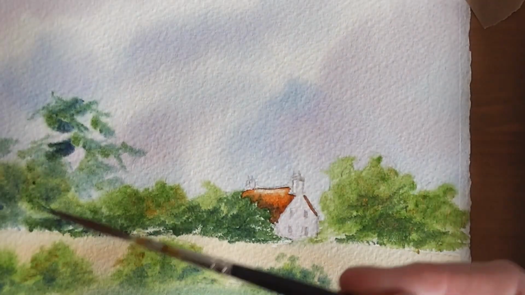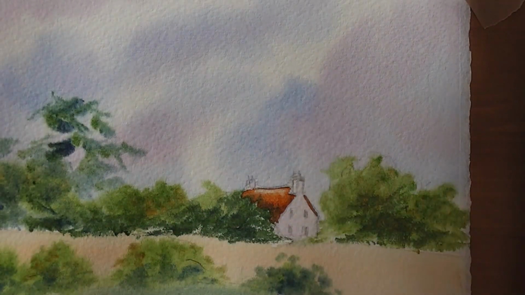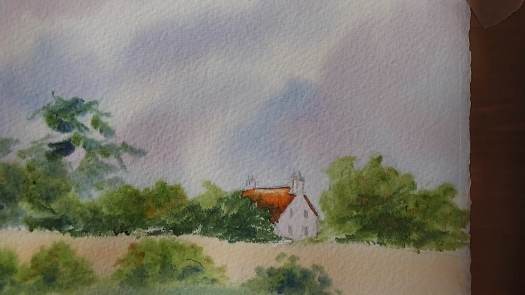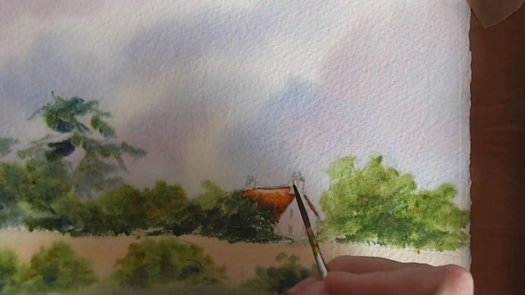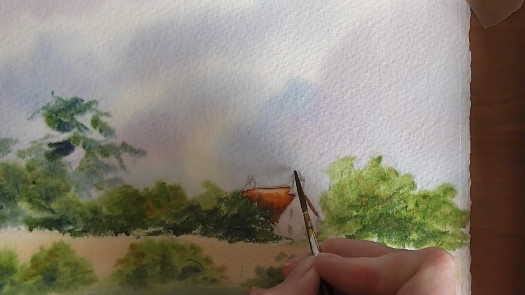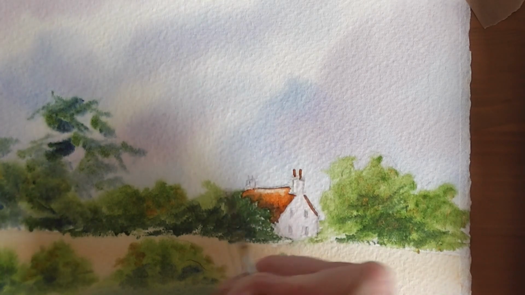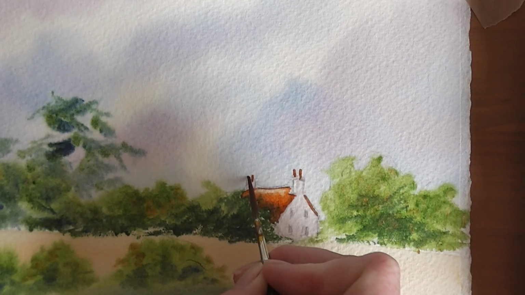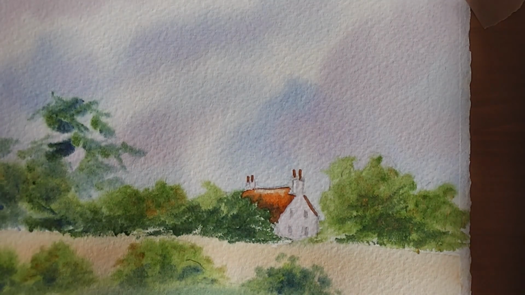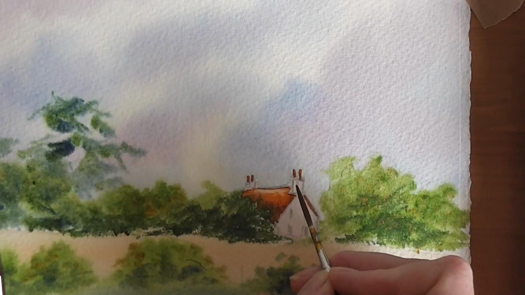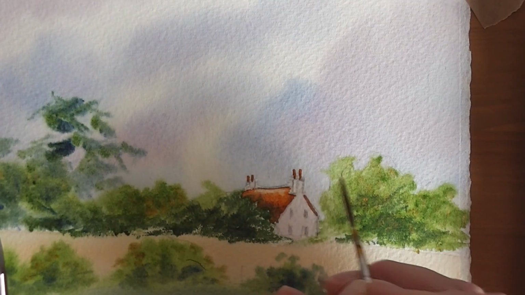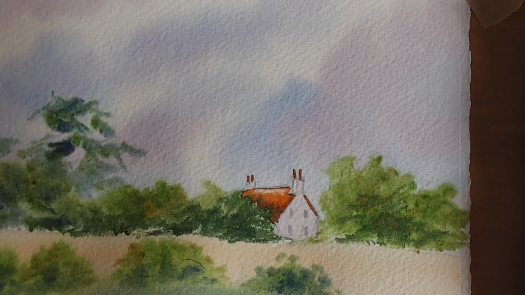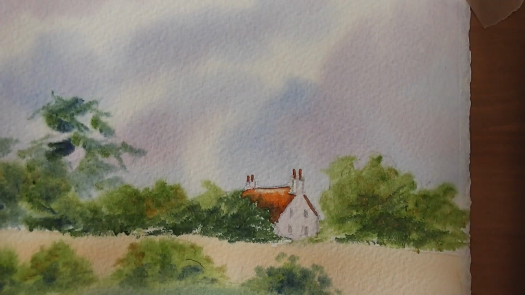I've got my long thin brush now. This is a rigger. I'm going to dip into the burnt sienna, and I'm going to pop some chimneys on. So those chimneys are just there. Rinse that out, and then I'm going to dip into the grey.